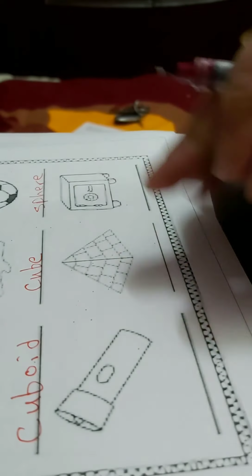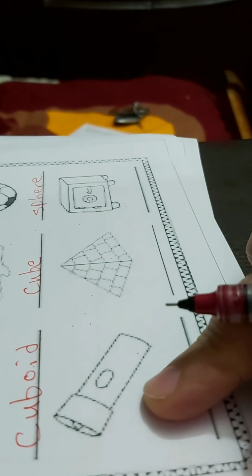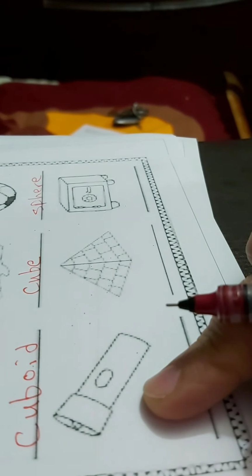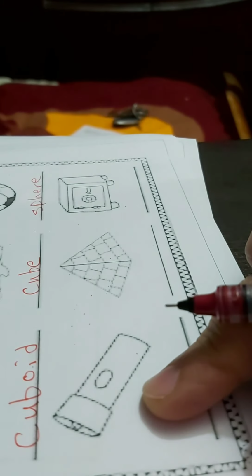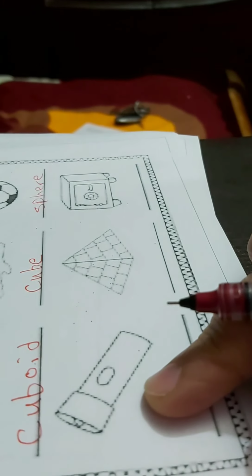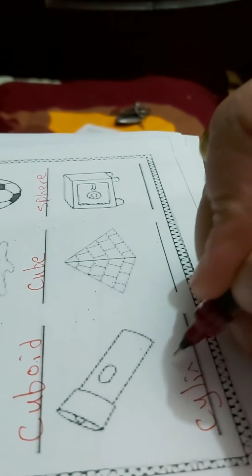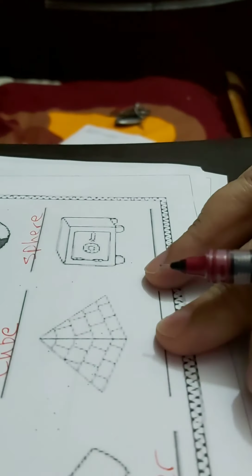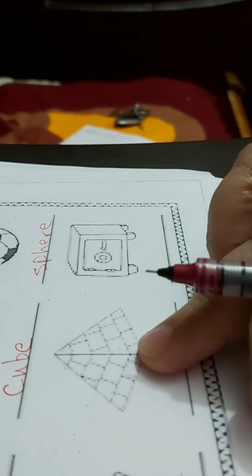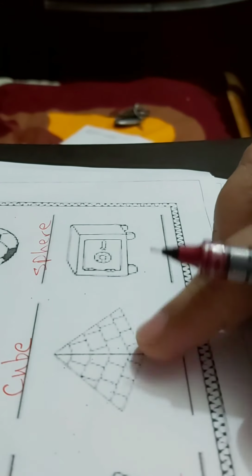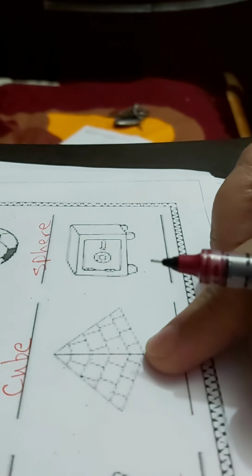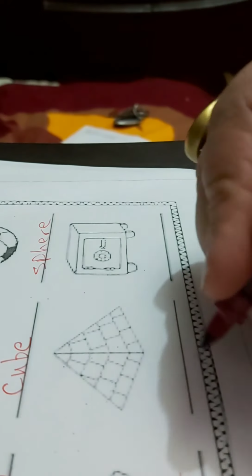What about this? This is a torch. What do you think it is like? It's a cylinder. Yes, cylinder. Very good. What about this? The pyramid in Giza. Yes, this is a pyramid.